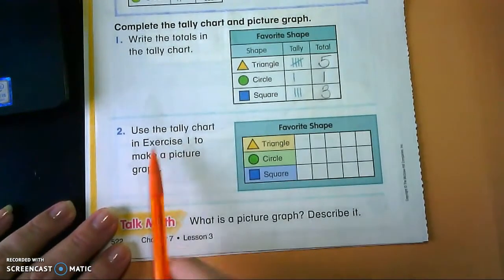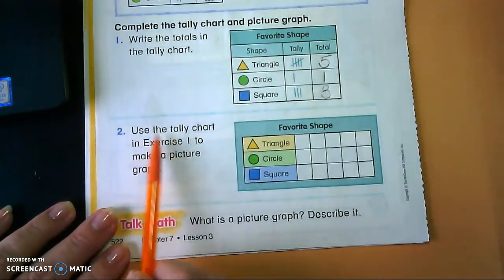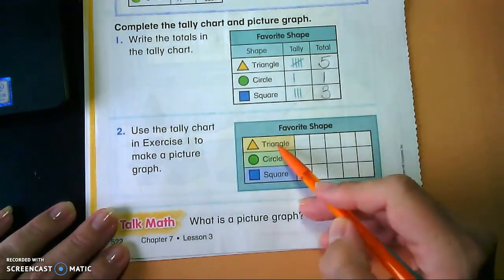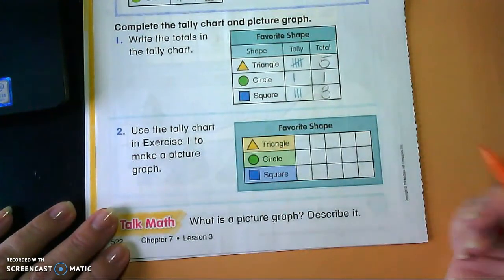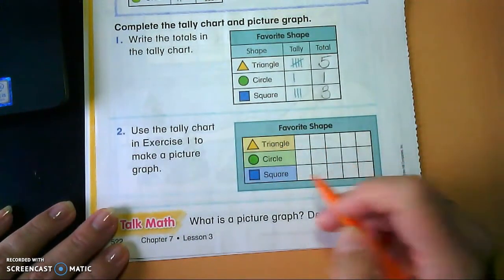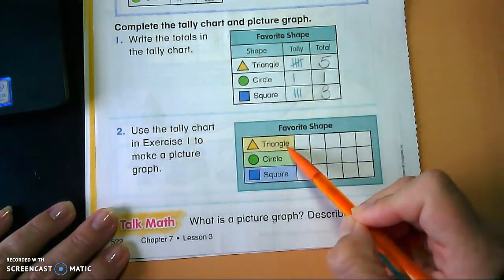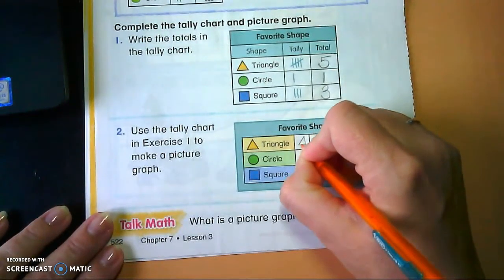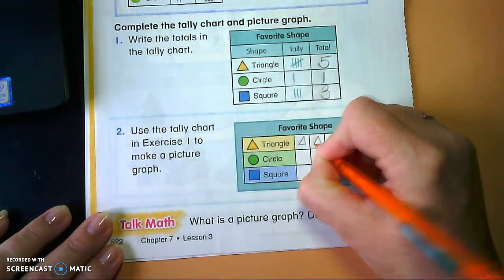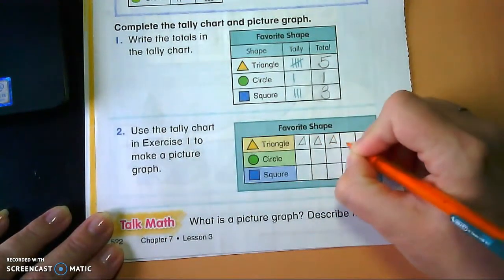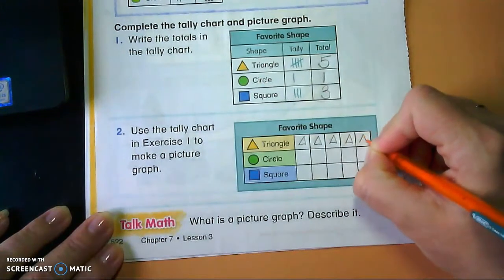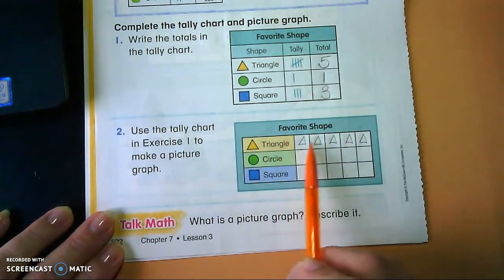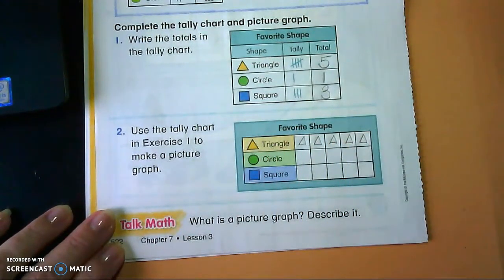Now, I am going to look at question number 2. Use the tally chart in exercise 1 to make a picture graph. Now, because we have shapes here and we know how to draw those shapes, we can put those shapes in our boxes. So how many triangles should we make? 5 triangles. So let's make them and count them. 1, 2, 3, 4, 5. So I have 5 triangles in my picture graph. That means 5 people's favorite shape was triangle.